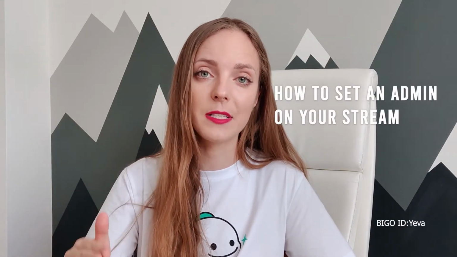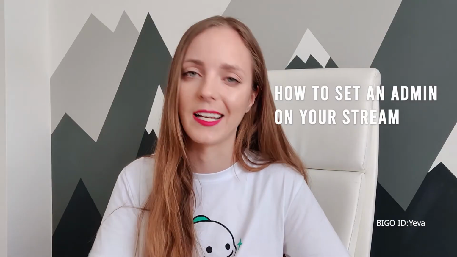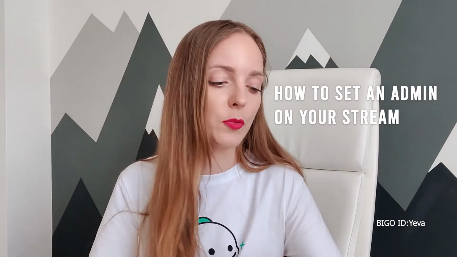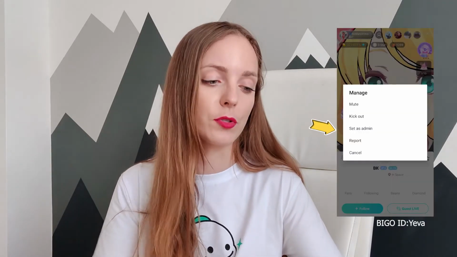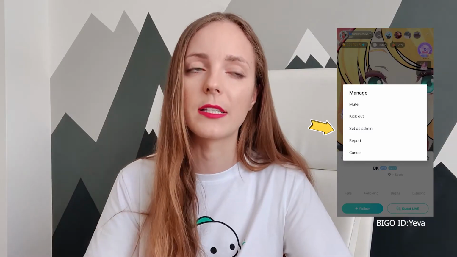chat, you can have admins. So admins help you to keep your stream and chat nice and clean. To make admin, you need to press the name of the person on the chat and then this little manage emoji, and then you can choose mute, kick out, set as admin, report, or cancel. So if you want to set someone as an admin, you just press set as admin and this person can mute, kick out people for you.